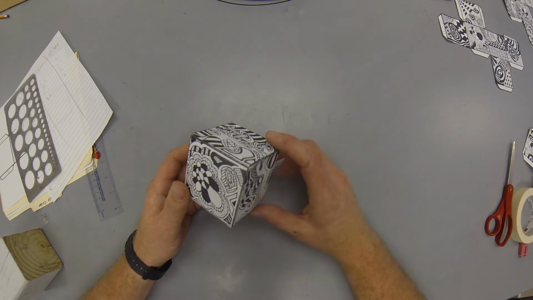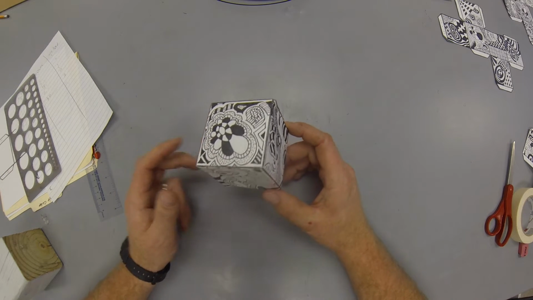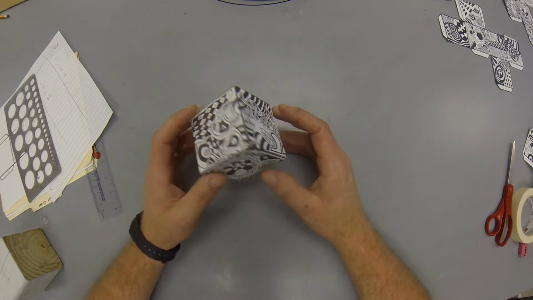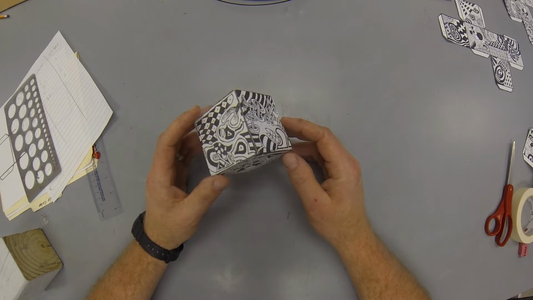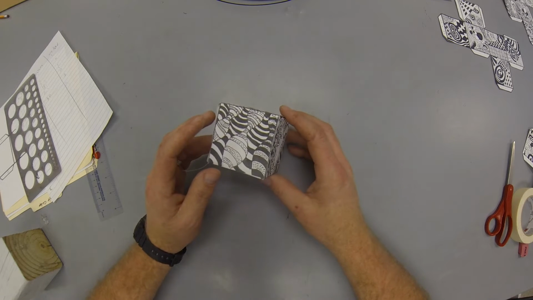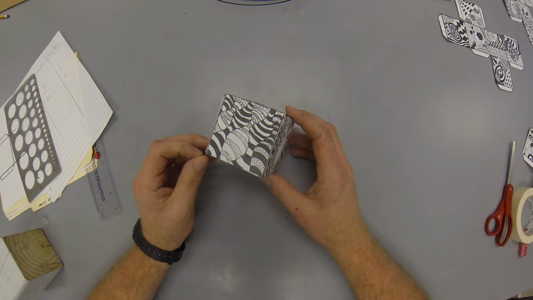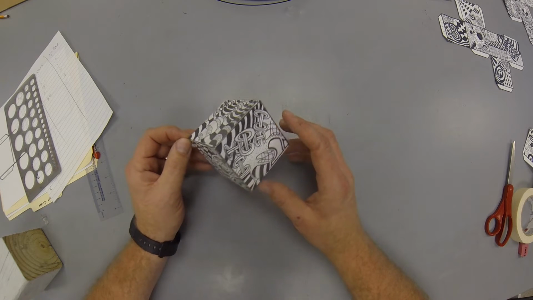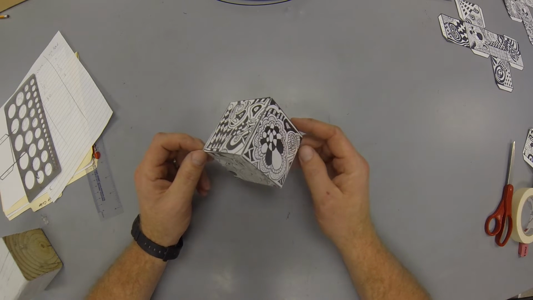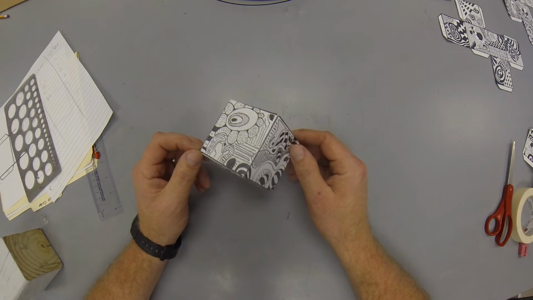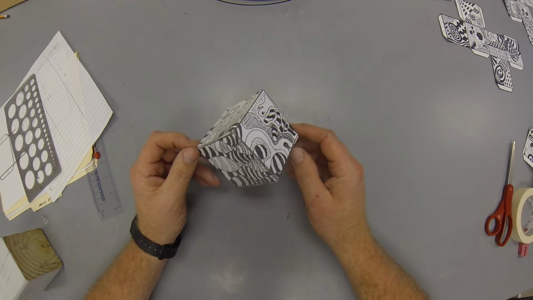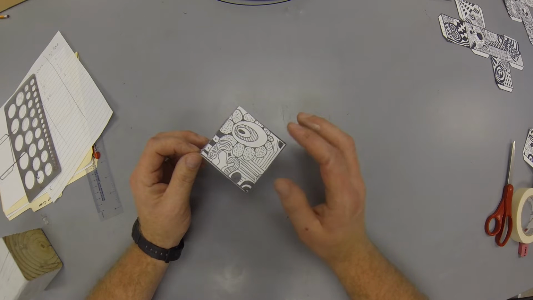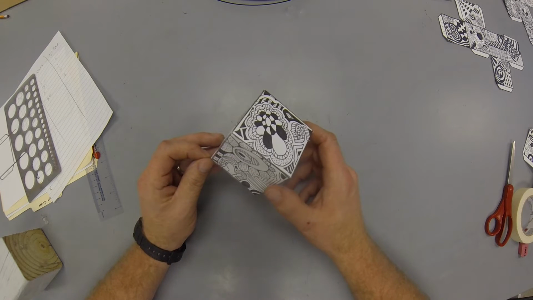Hi, and today we are going to talk about our Zentangle cube and how to get that put together. A Zentangle is a complicated design of patterns and values, with something that is repeated over and over again. So what we're going to do with the cubes today is design a cube that has a little bit different pattern on each individual side.